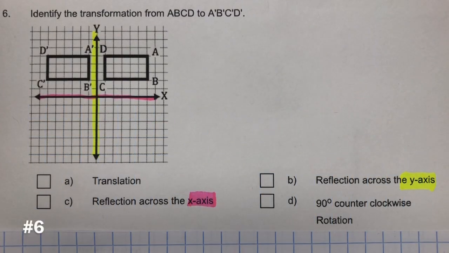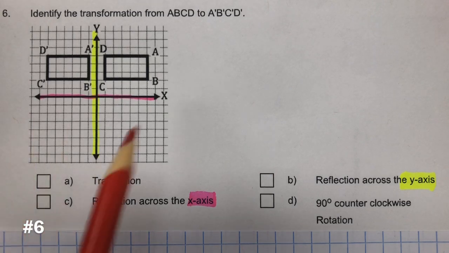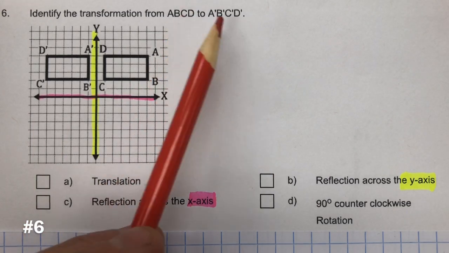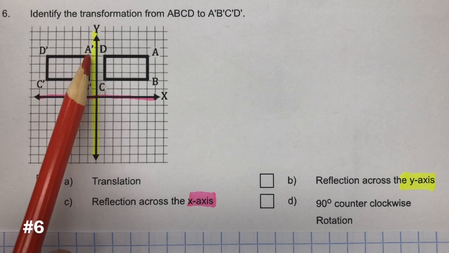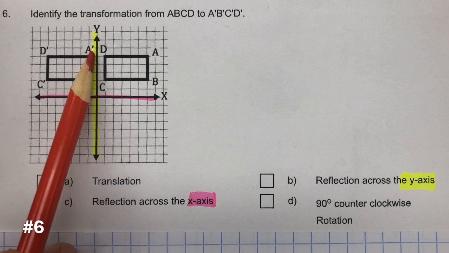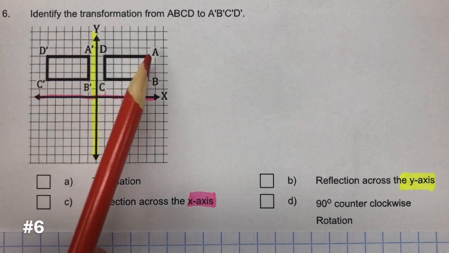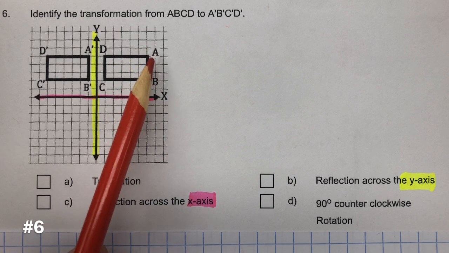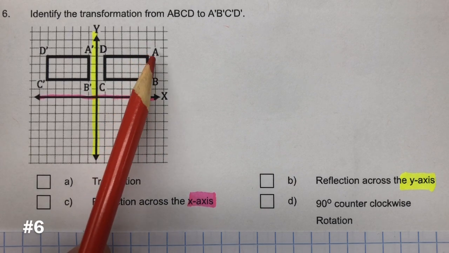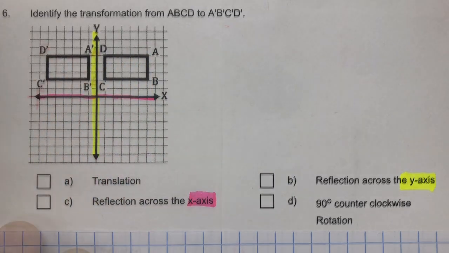For number 6, identify the transformation from ABCD to A'B'C'D'. So this is our pre-image, this is our image. When you see the prime marks, that's going to tell you where you're ending up. If it doesn't have a prime mark, that's where you start. So from A to A prime.